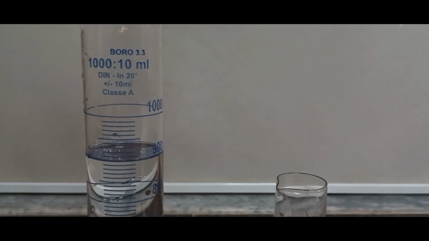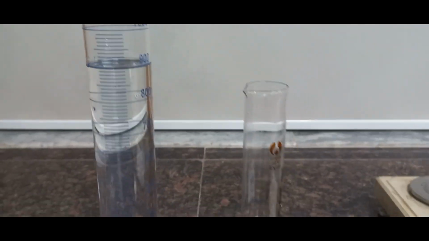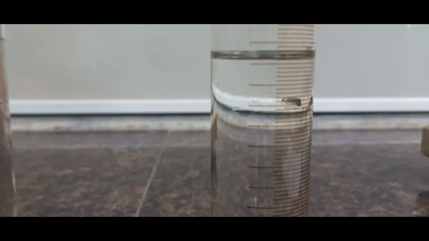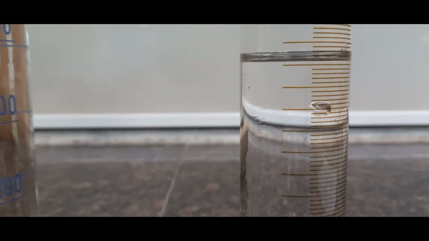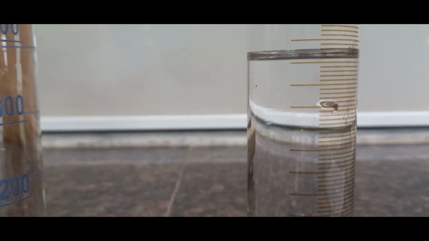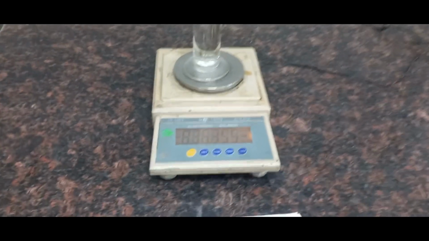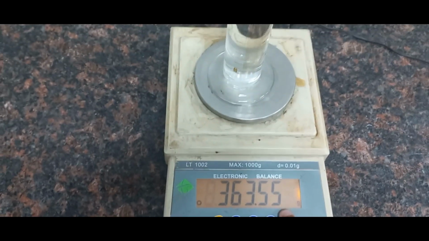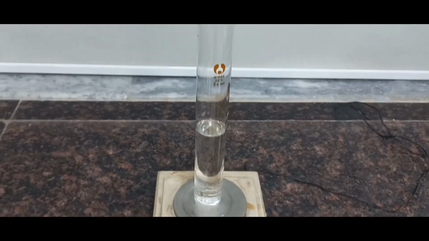Second is indirect method. For that purpose, we have another cylinder having the volume 162 ml. We will place this cylinder on the weight balance and tare the weight of the water in the measuring cylinder.